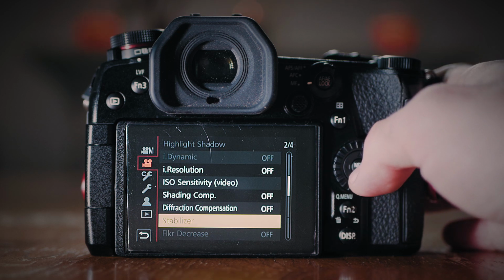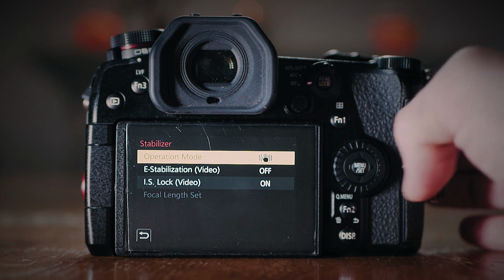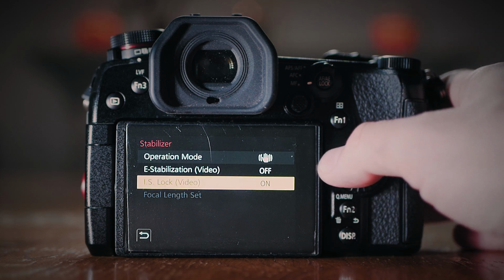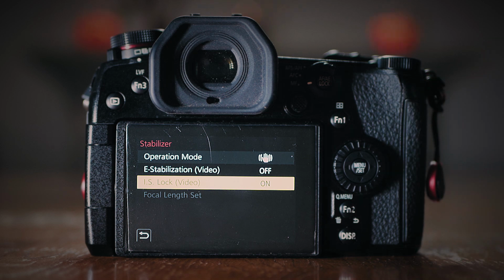I also set the stabilizer to on. That's one of the main reasons I like using this camera is because of the amazing stabilization. Ease stabilization I use off, but I like to keep my IS lock on. I have this set to a function button, which I'll go through later.